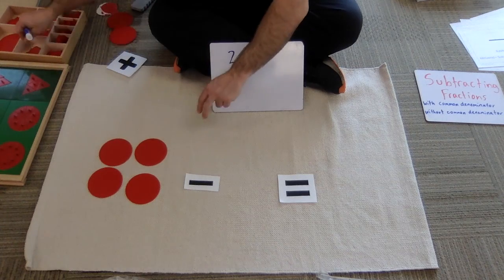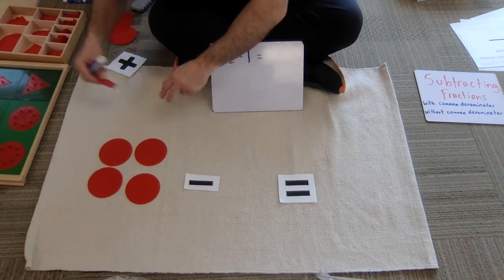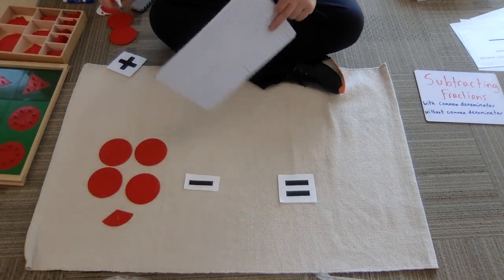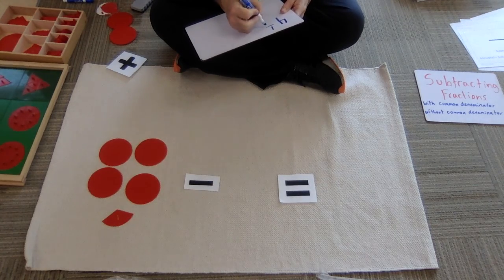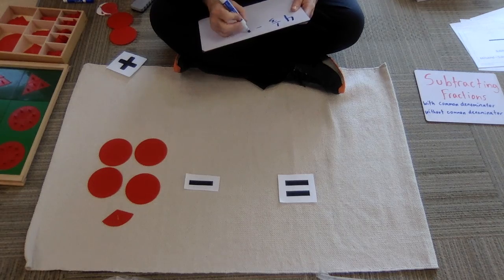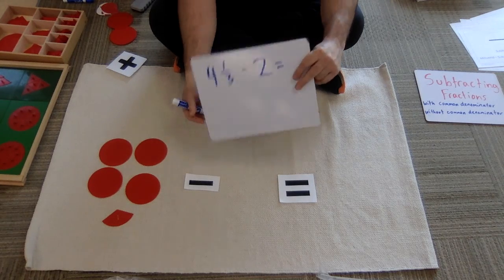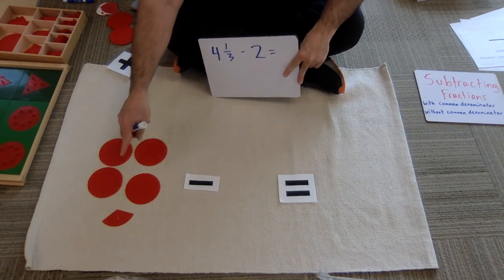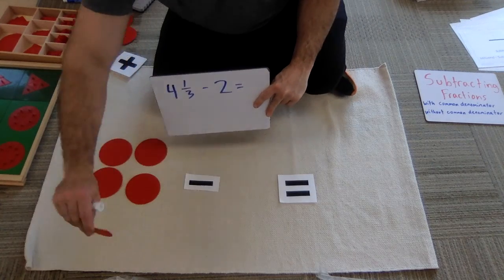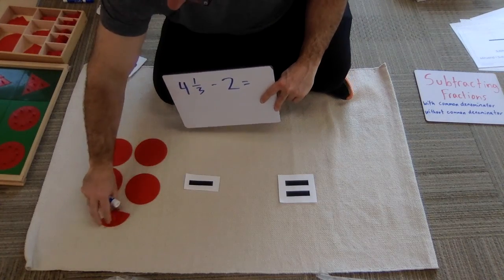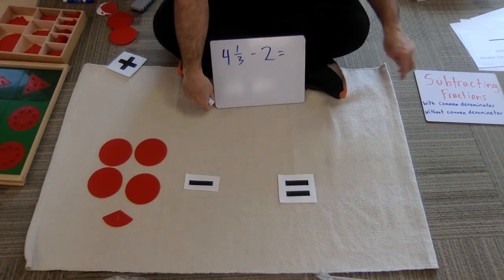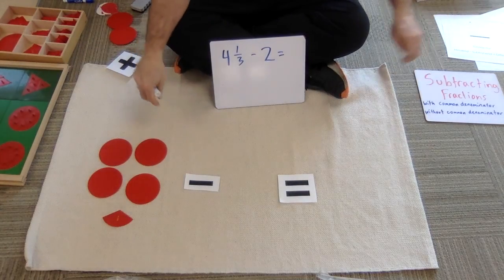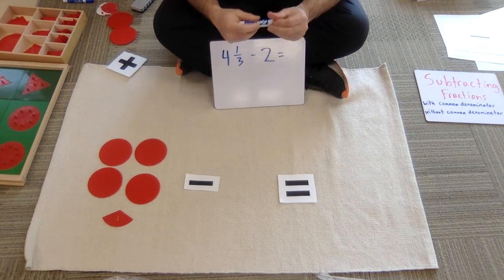I can even do it like this. If I have just whole numbers from this fraction, this is 4 and 1/3 minus 2. So here's the problem, 4 and 1/3, so this is a third. Show you guys it's a third. So I have 4 wholes and a third, but I'm going to take away 2. So I'm going to build my subtrahend from my minuend, and what's left will be my difference.